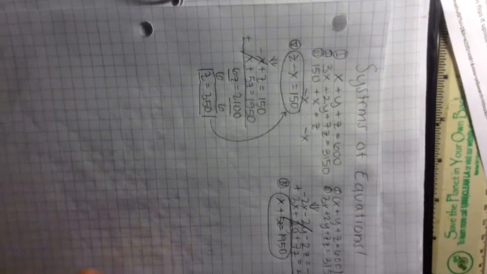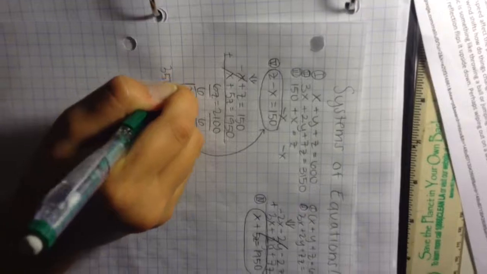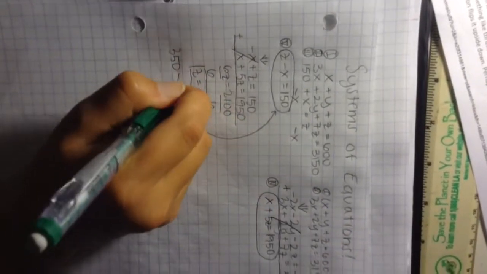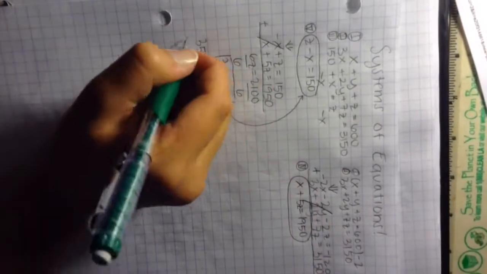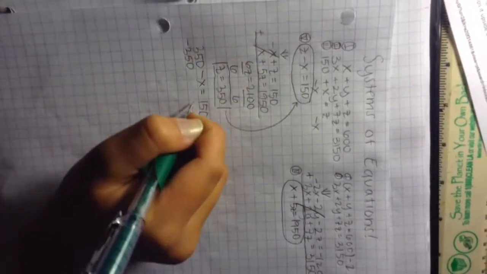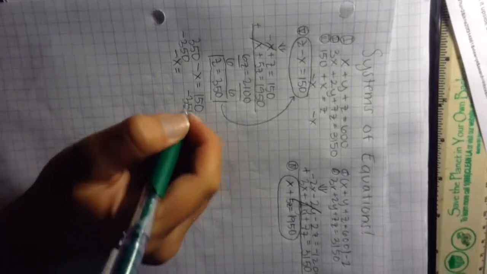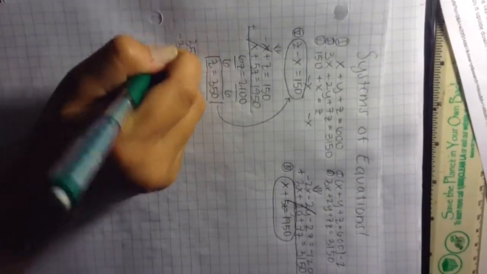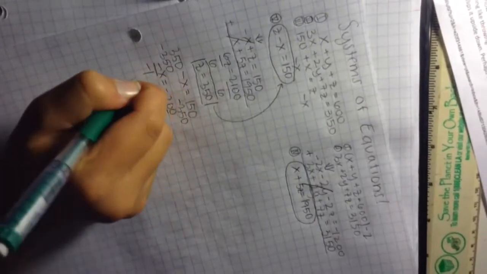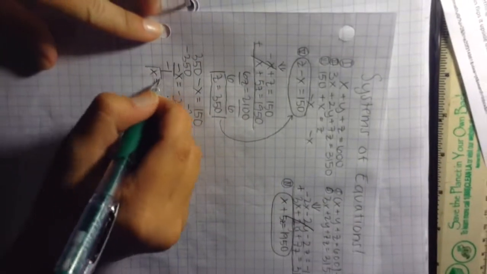So what we have right now is 350 minus x equals 150. So we're going to subtract 350 from both sides. And then we have negative x equals negative 200. So we're going to divide both sides by negative 1 to make it positive x equals positive 200. So that is what our x equals.